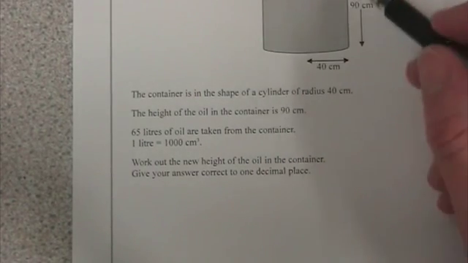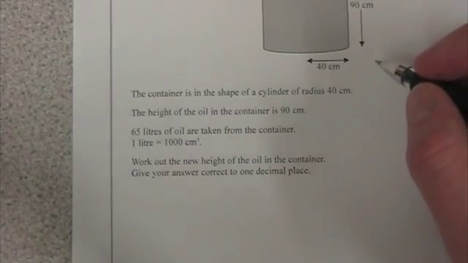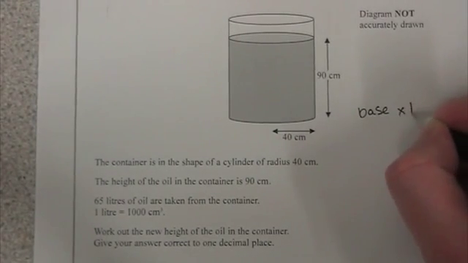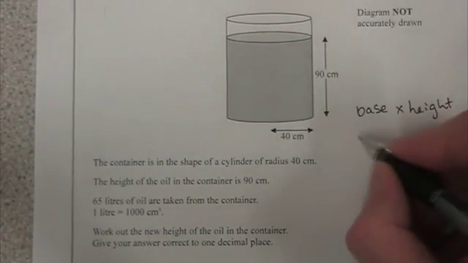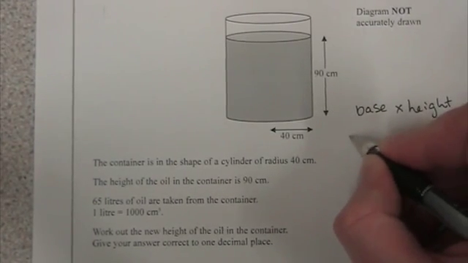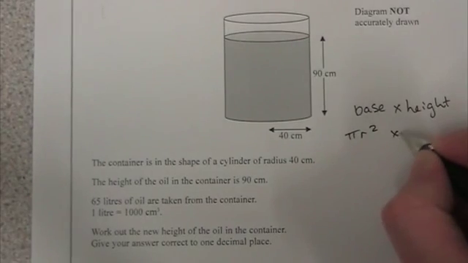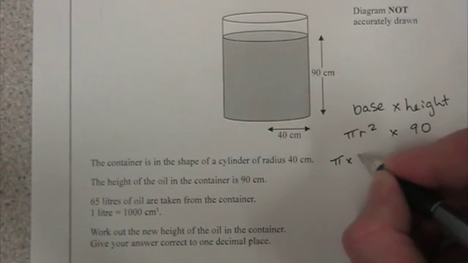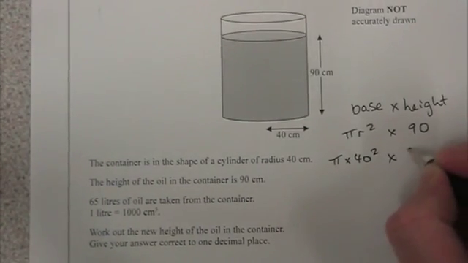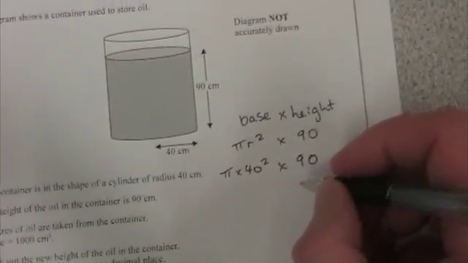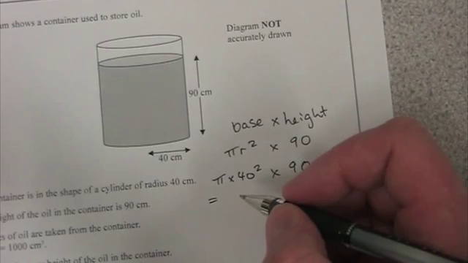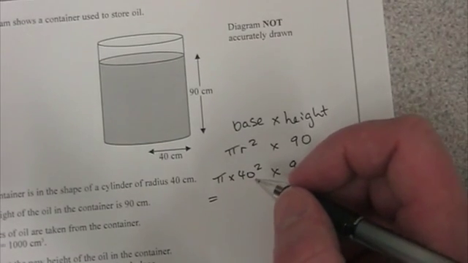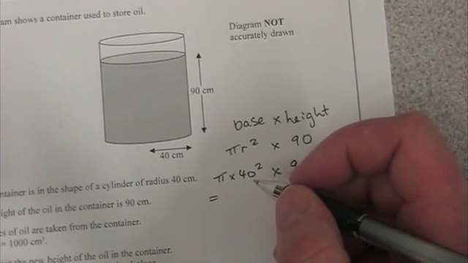So what we need to do is work out how much oil is already in that container, and we would do that by multiplying the base by the height. Now the base will be pi r squared times the height of 90. The radius is 40, so it's pi times 40 squared times 90. Now if we use a calculator to give that answer, I'm going to use 3.142 for pi. If you use the calculator's value of pi, you will get something slightly different, which is absolutely fine.